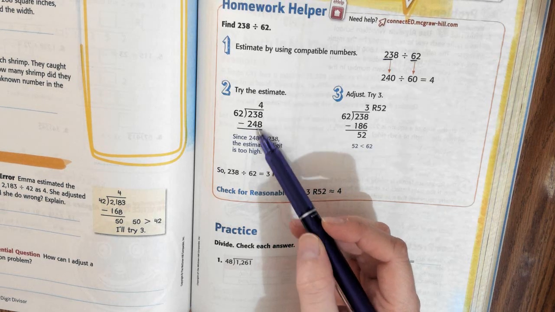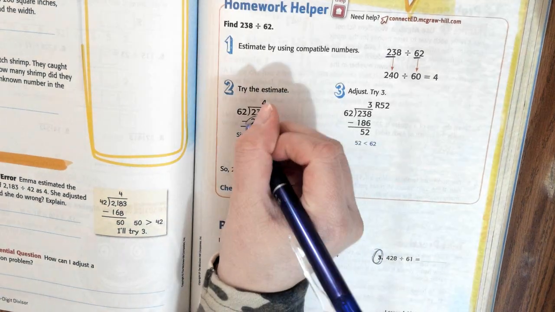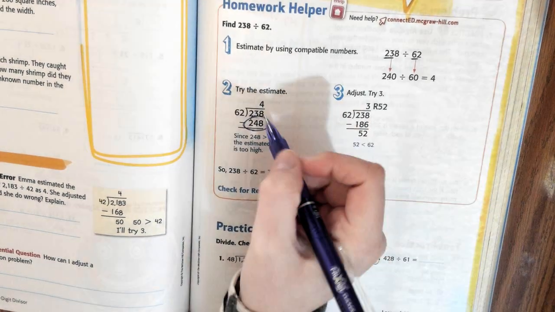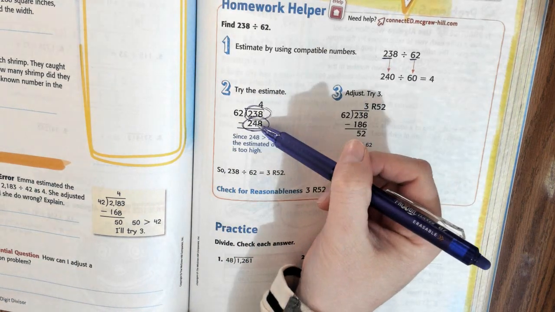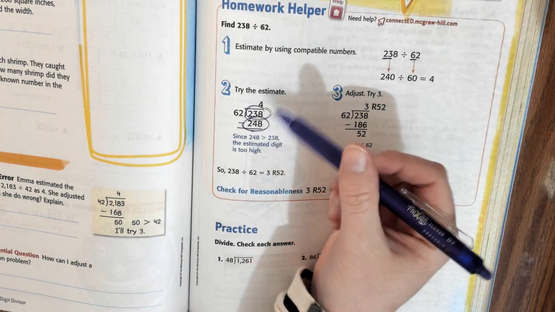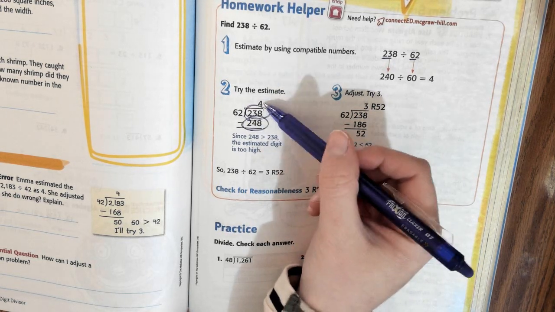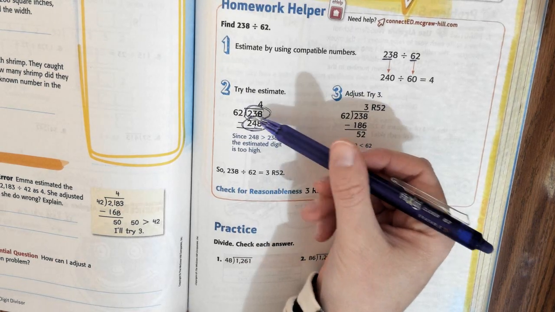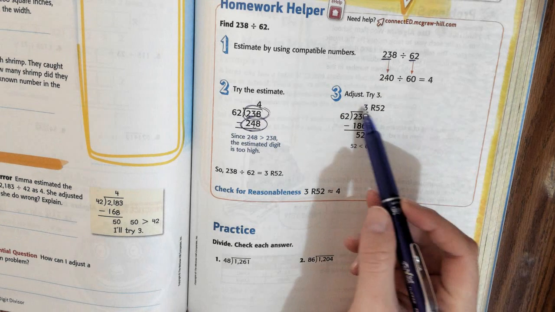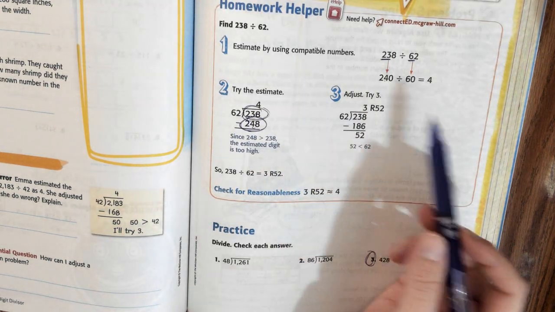This number cannot be higher than this number. That's not how division works. This number always needs to be lower. So 4 is too high. They realized that when they multiplied 62 times 4, they got 248, which is bigger than this number, and that cannot happen. So they went one digit down and tried 3.